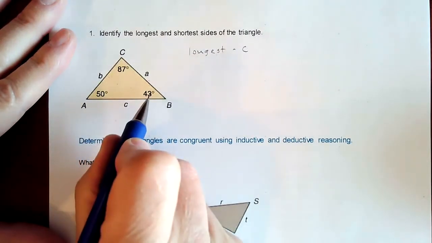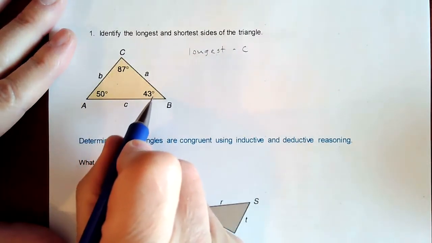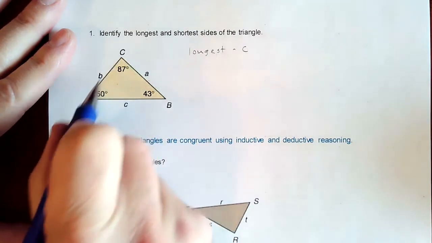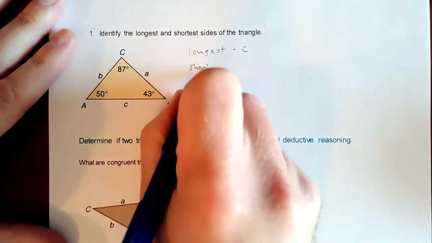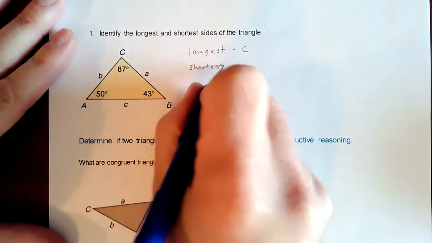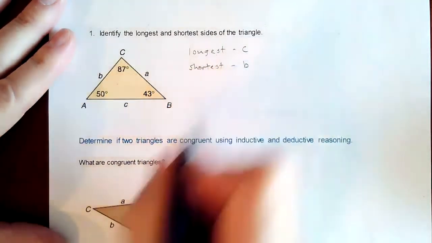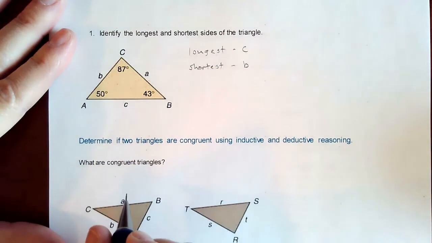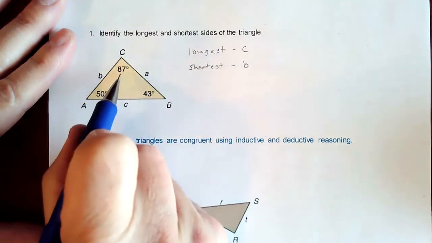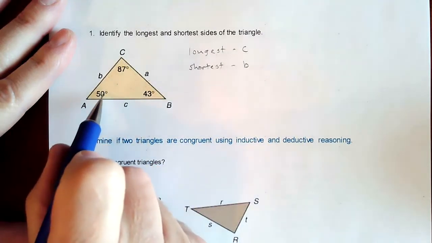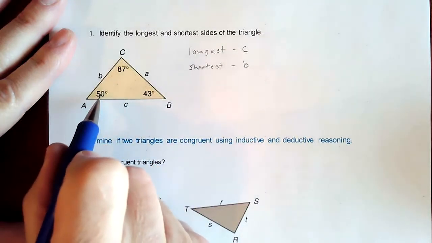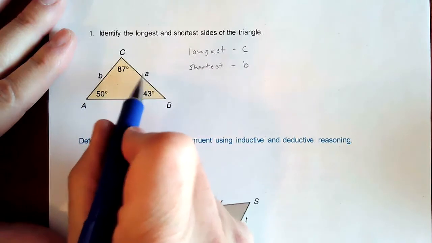And then your smallest angle is going to be the smallest opening. So across from it's going to be the shortest side. So our shortest is side B. All right, and that's true for every single triangle. So largest angle, largest side, smallest angle, smallest side, and then this is the middle size angle. So that should be the middle side.